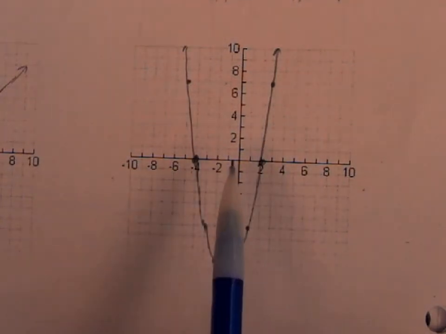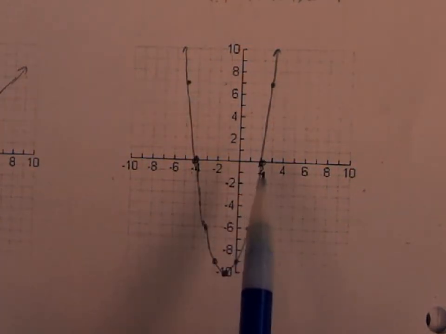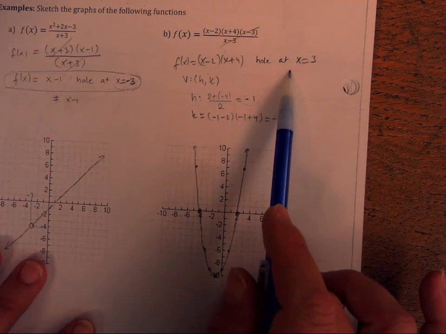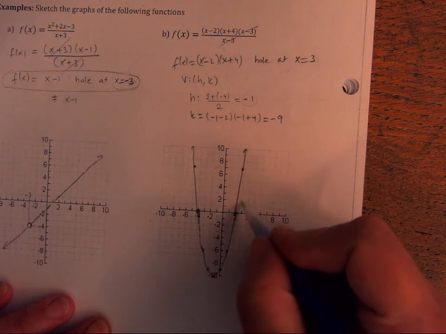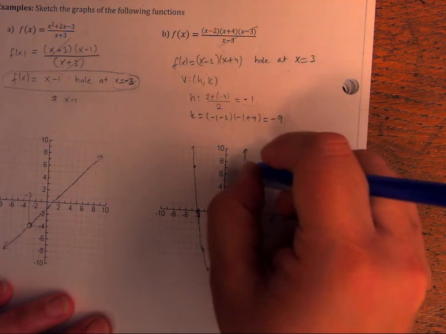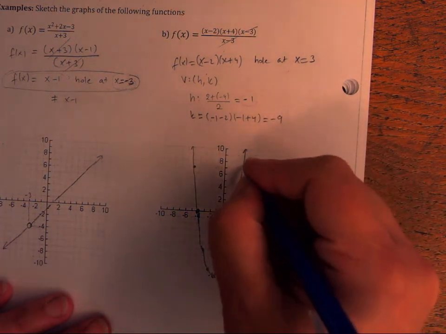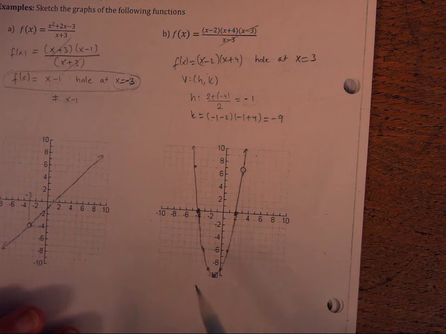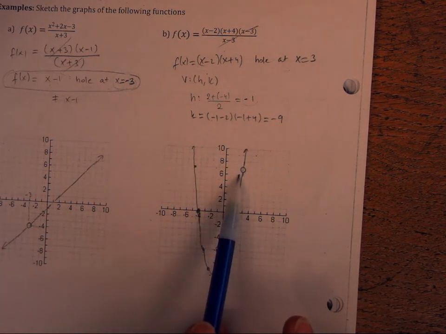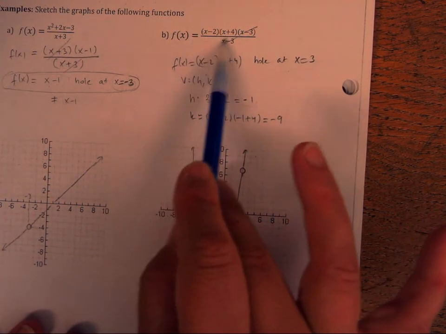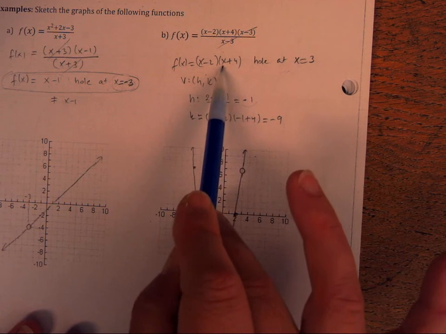But again, we have to put the hole here, right? So we have a hole at x equals 3. So find 3. Okay, x equals 3. So now we know that there's a hole here. Even though it looks like a parabola, this is called a rational function because it has a hole here. That hole is created because the original function is like this, not directly like that.